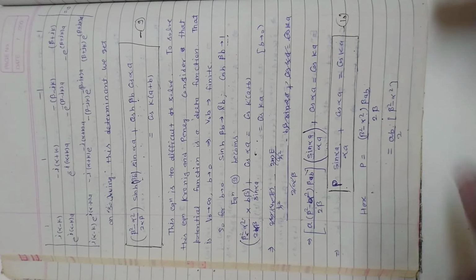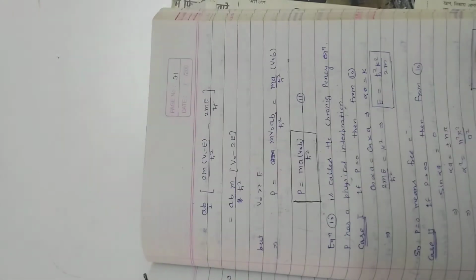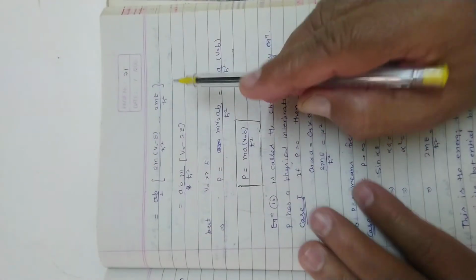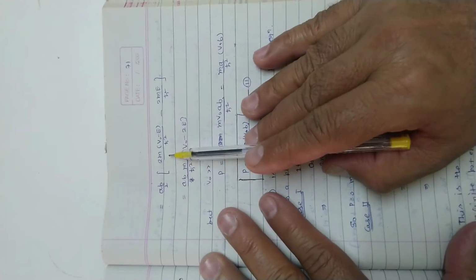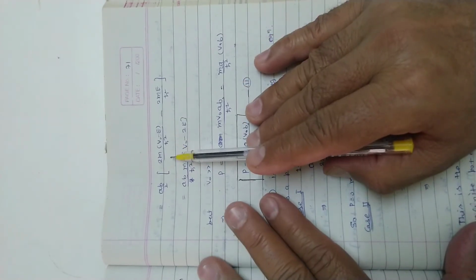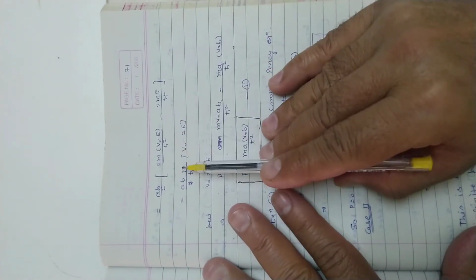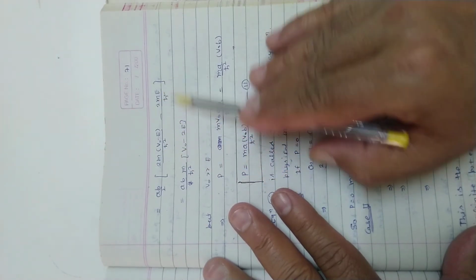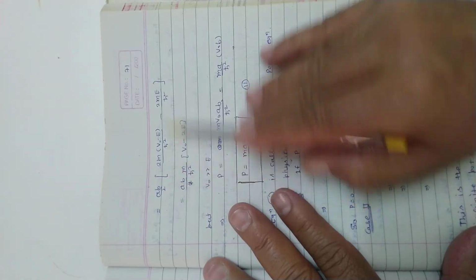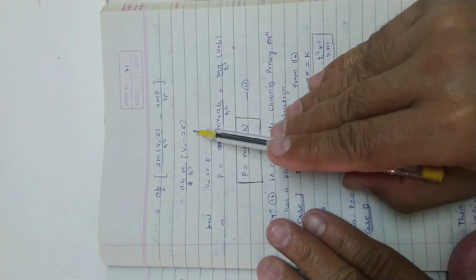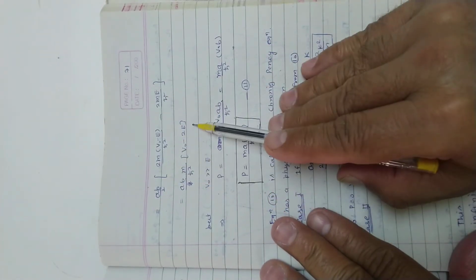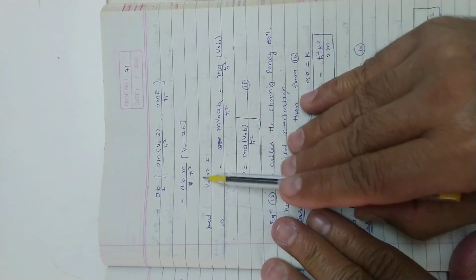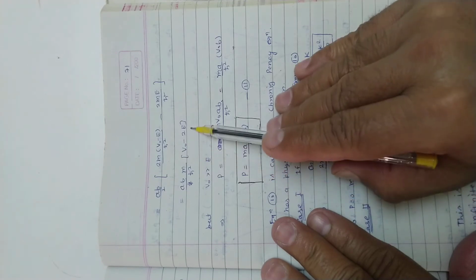Alpha square was 2mE upon h cross square, so you can write down those values which I told yesterday. Beta square will be 2m V0 minus E upon h cross square. So I shall be left with this simple expression, 2 ab m upon h cross square V0 minus 2E.